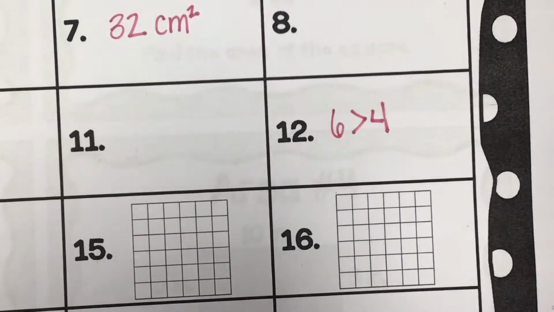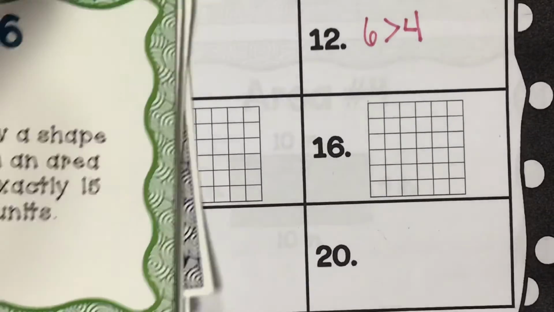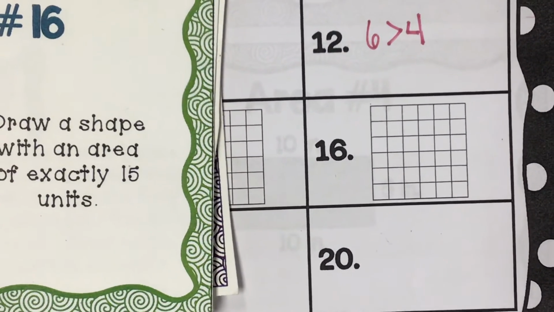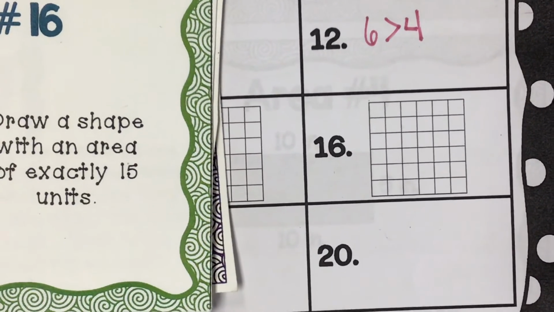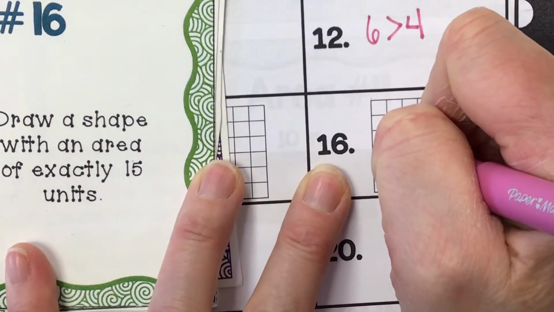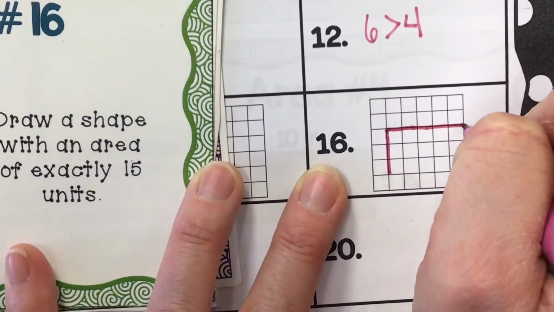Okay, number 16. Draw a shape with an area of exactly 15 units. If I'm going to draw a rectangle, what should my length and width be? There are 2 ways to do it, but only one that'll fit on this grid. 3 and 5, because area equals length times width. 3 times 5 is 15. 1, 2, 3. 1, 2, 3, 4, 5.